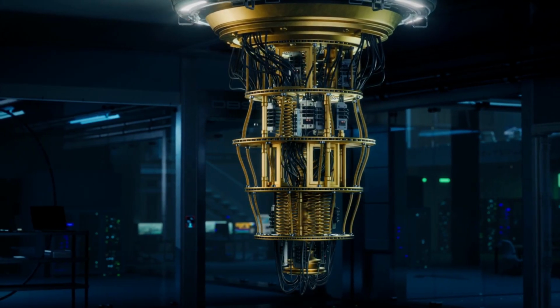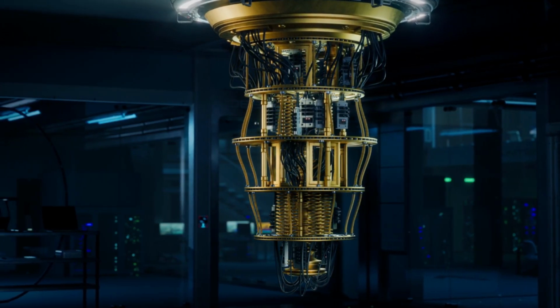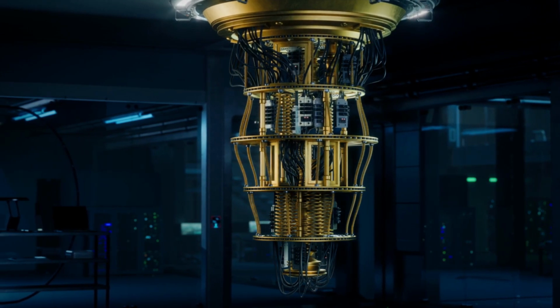Quantum computers are coming, solving problems in seconds. They solve problems that take normal computers years. They are room-sized for now, but getting smaller.